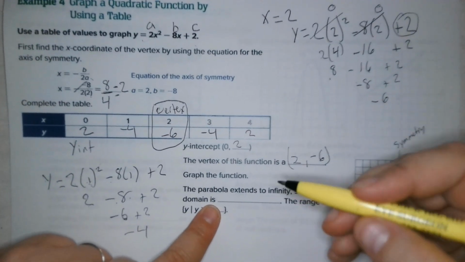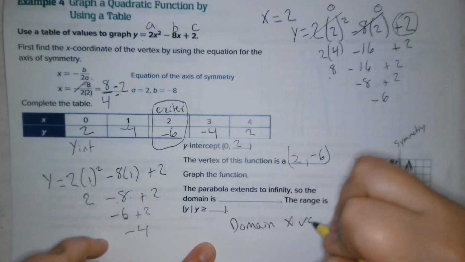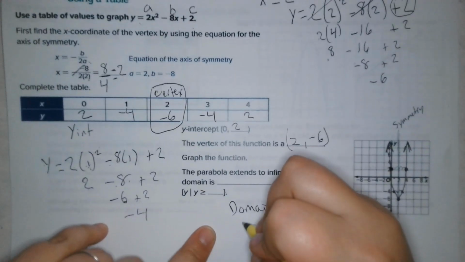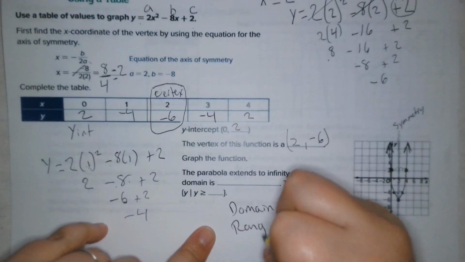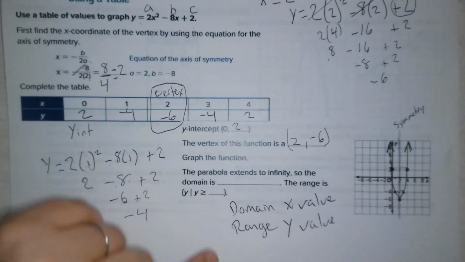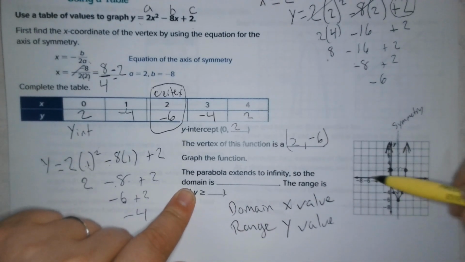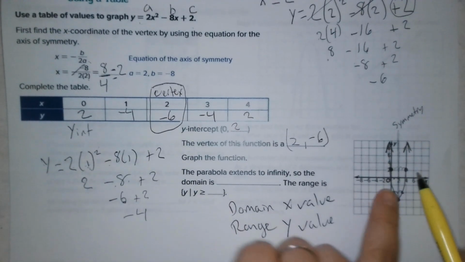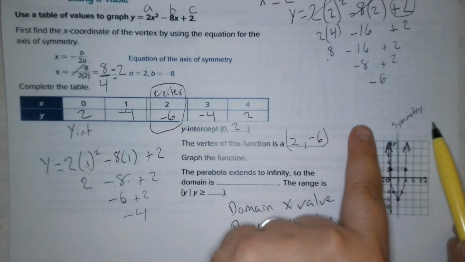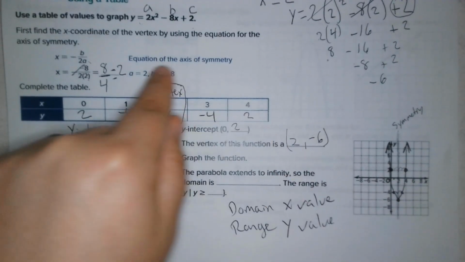So the domain, remember that domain is my x value and range is my y value. What is happening to my domain? This keeps going out and out and out. So on x, it's going forever.